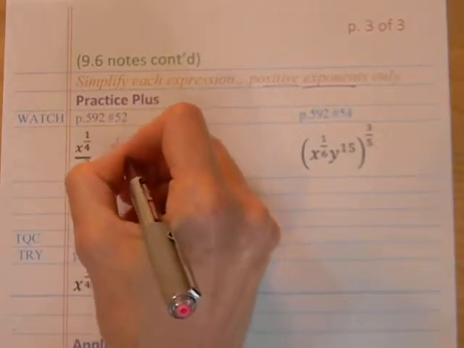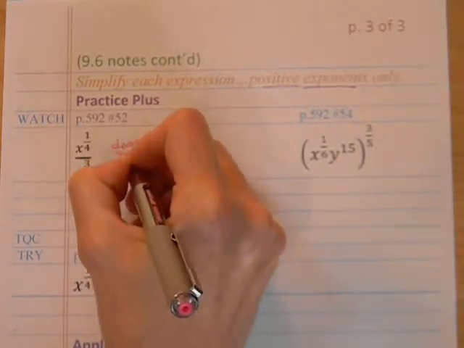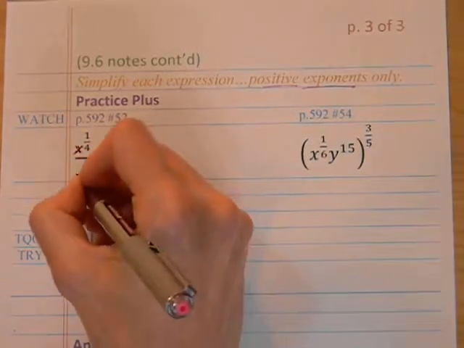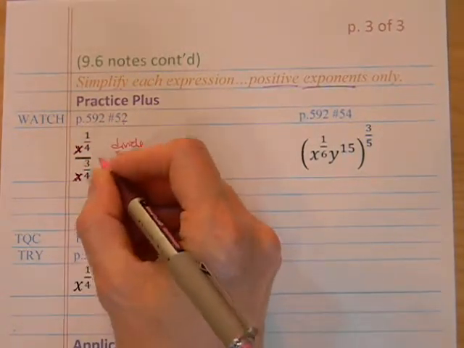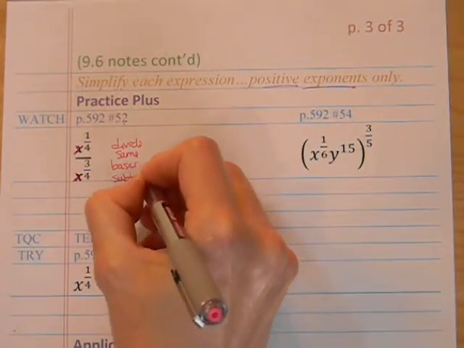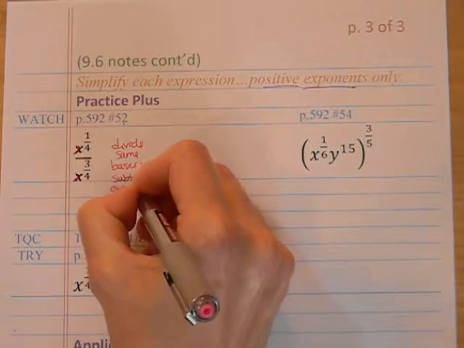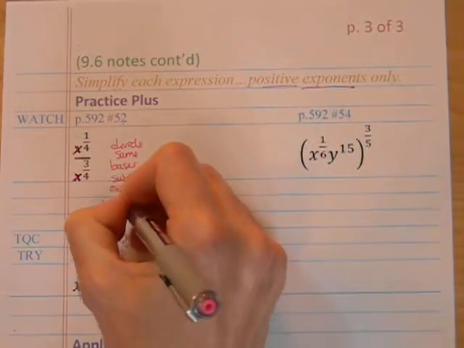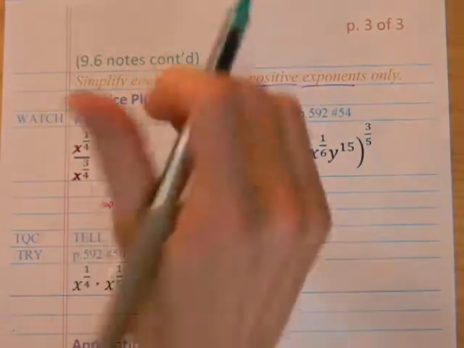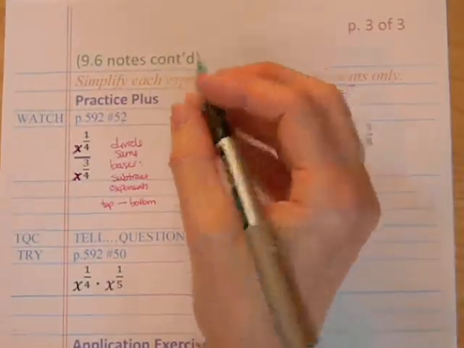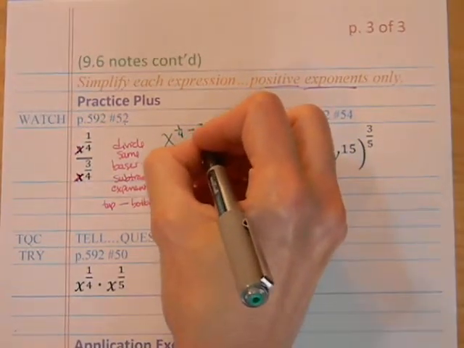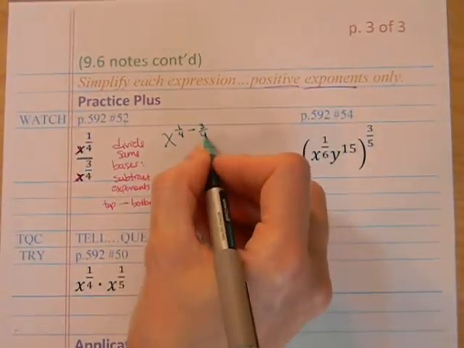So when you divide the same base, and in this case our bases are x, we've got x raised to an exponent divided by an x raised to an exponent. When you divide the same bases, you subtract the exponents. Specifically, you take the top exponent minus the bottom exponent. So what that'll look like is now we have x to the 1/4 minus 3/4. You just keep the base and you subtract the exponents.